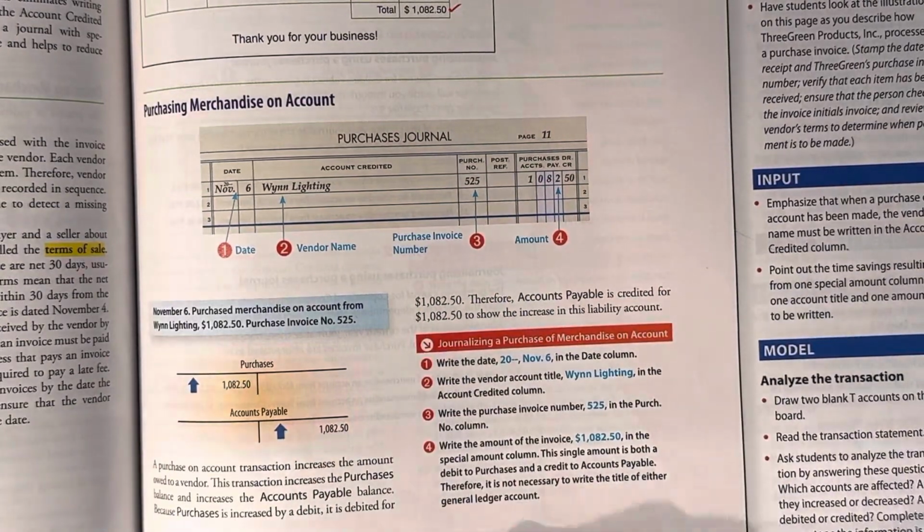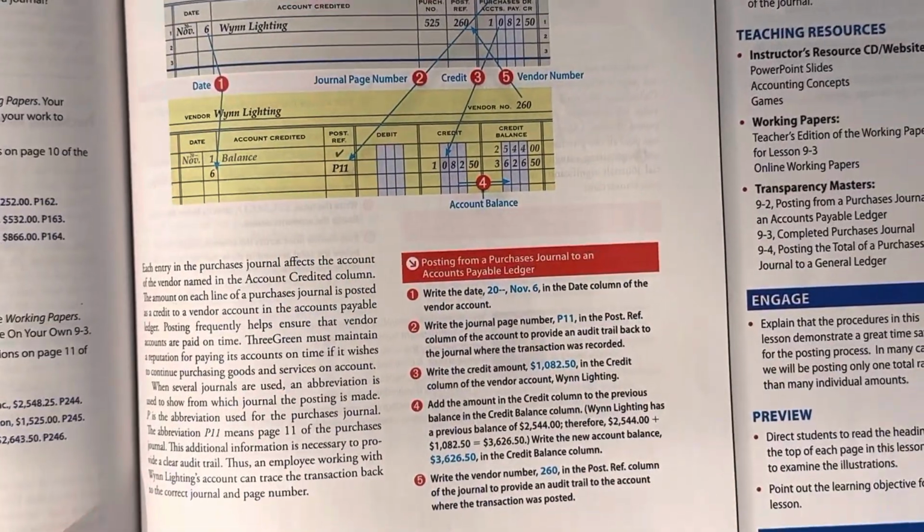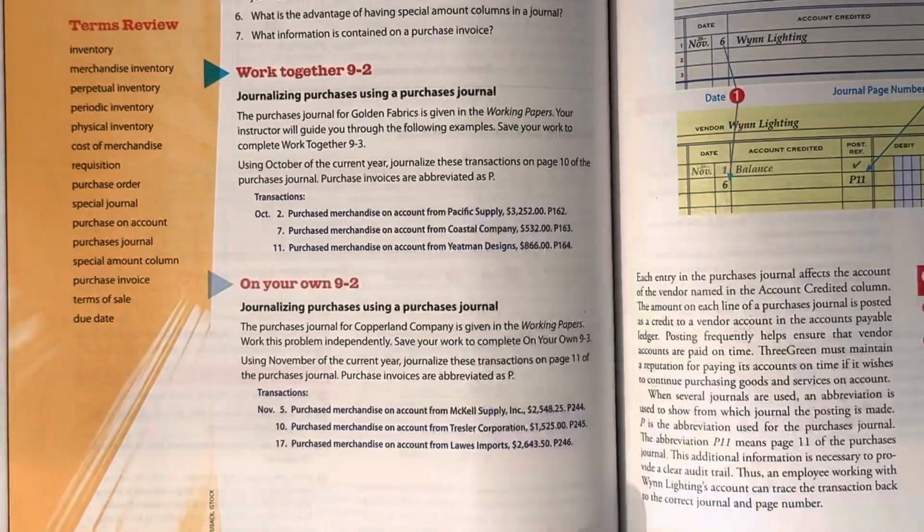Look through this textbook, and then we will move on to doing the journalized problem in the next video.